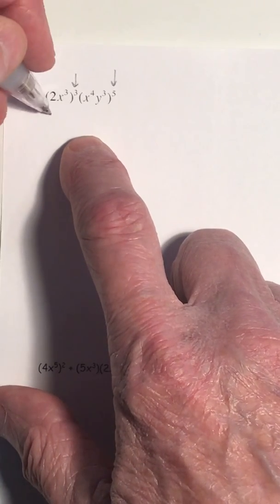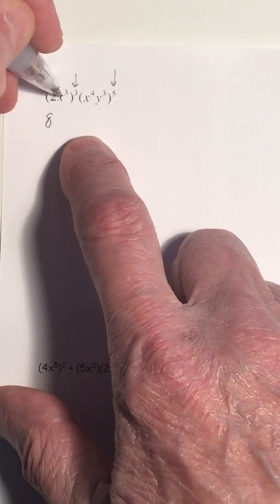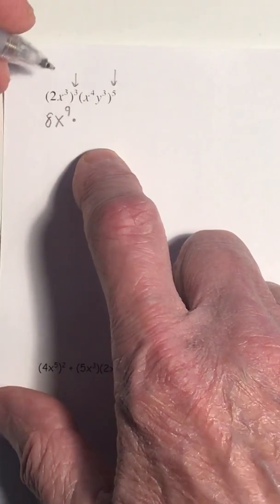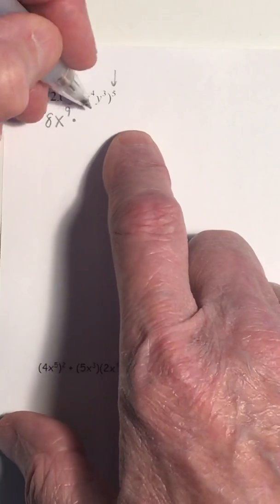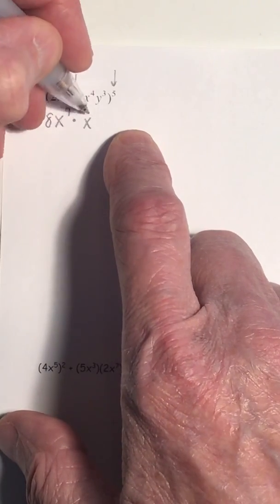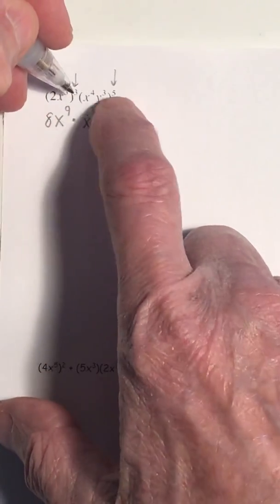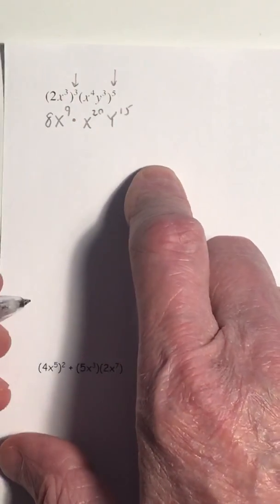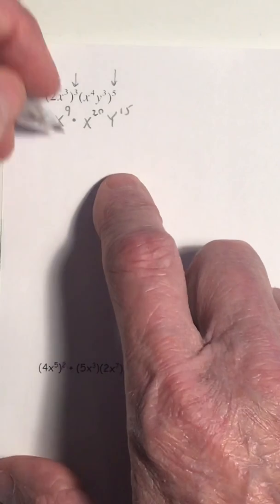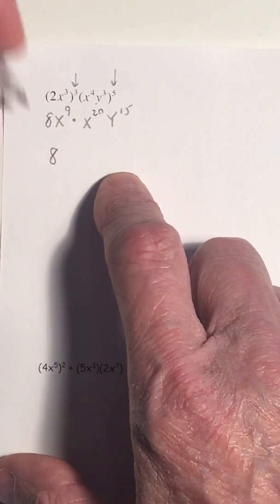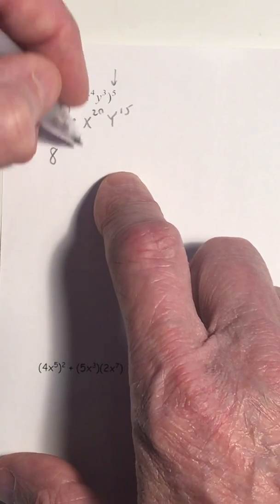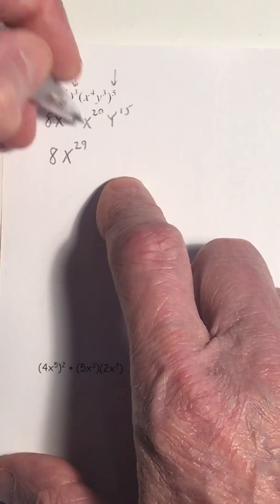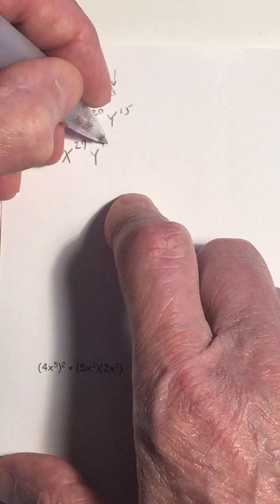So it's 2 to the third makes it 8, and the x to the third makes it x to the ninth. The x to the fourth to the fifth makes it x to the 20, and the y to the third to the fifth makes a y to the 15th. Now we can do this times this, and it's just 8, no other coefficient to change that. X to the 29th, y to the 15th.